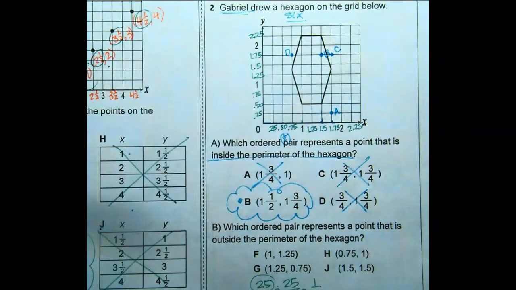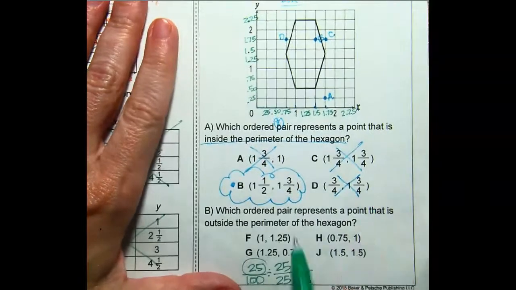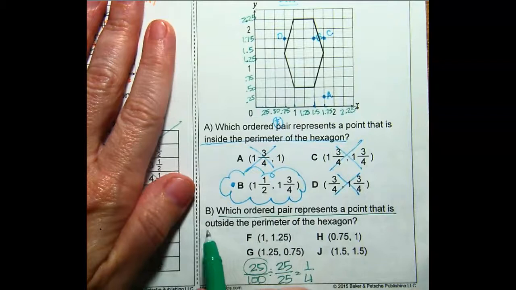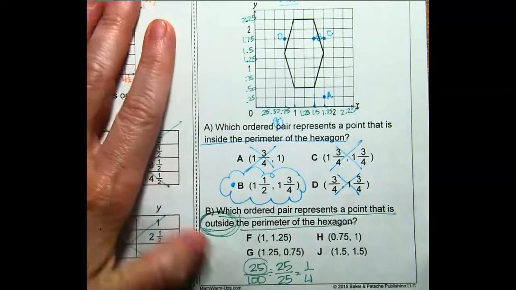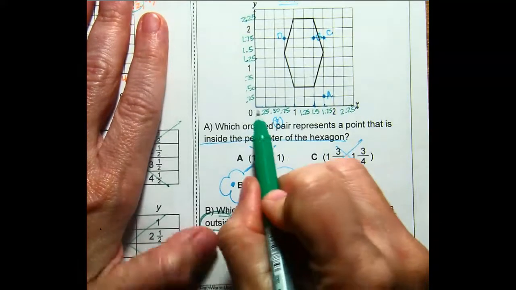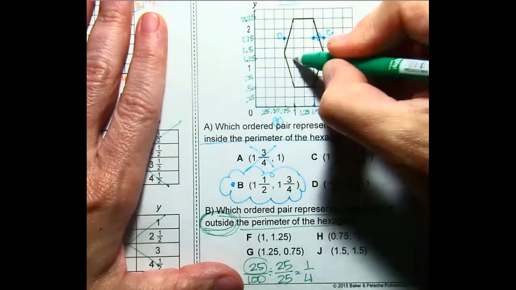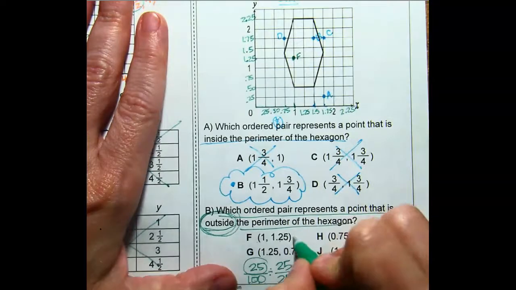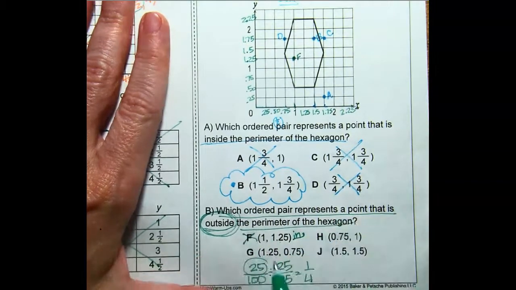Okay, so now let's look at this in a different way in terms of decimals. The first problem says, which ordered pair represents a point that is outside the perimeter of the hexagon? F is 1 and 25 hundredths. We go over 1 and up 1 and 25 hundredths. That's all the way up here. Here's F. It's inside. So that's not the answer.